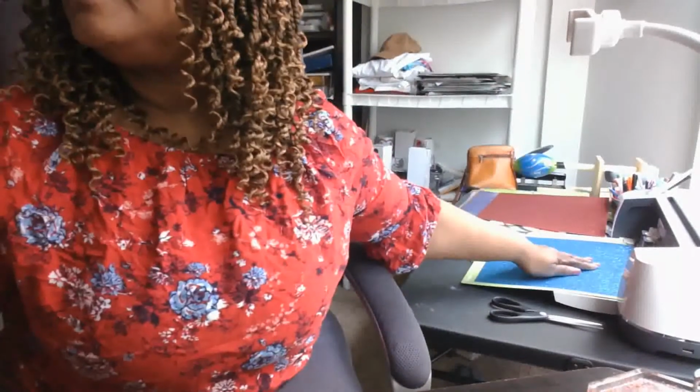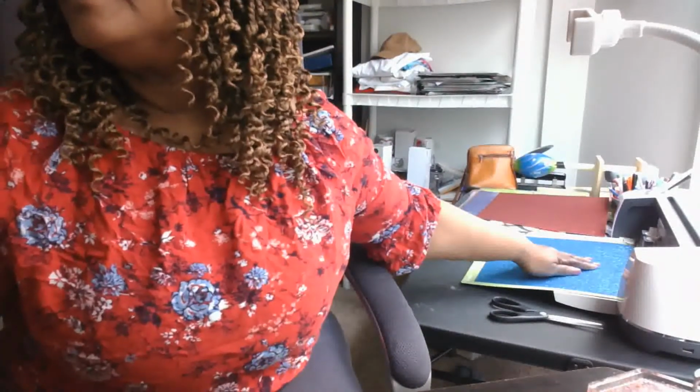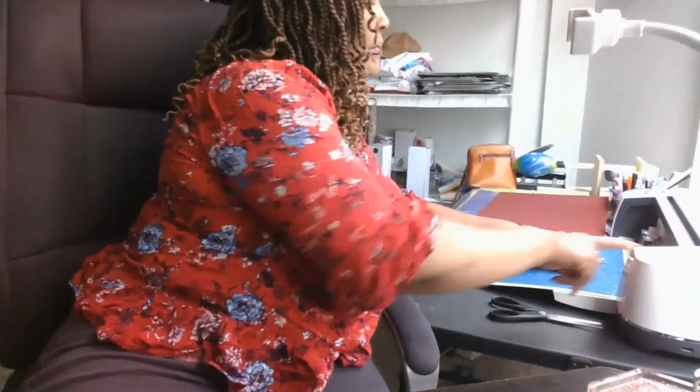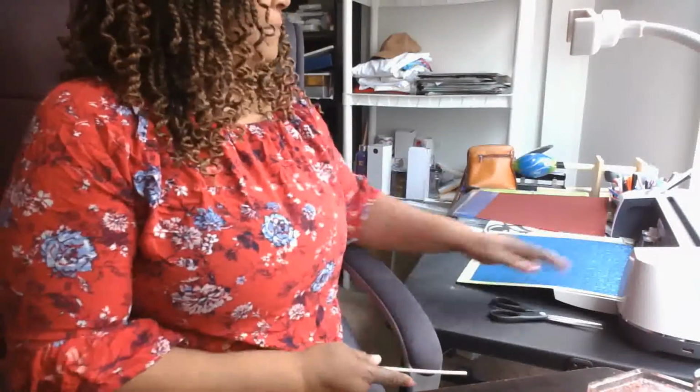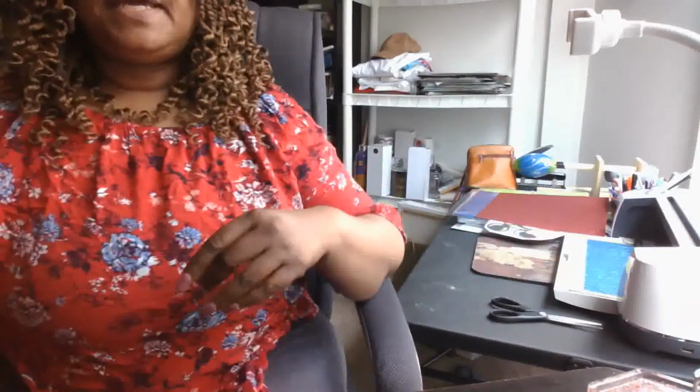All right, let's see what's going on here, Cricut. Give me 1 second, guys. All right, I'm going to choose the glitter cardstock again, and I'm going to go with the more pressure. All right, so we're going to let that cut.